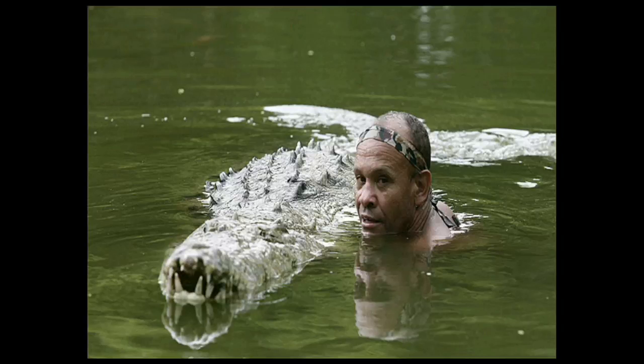Now here this is a picture of a human with a crocodile. He's a very famous crocodile man who I think you must have seen in Discovery Channel. Why I'm showing you this particular picture is that this human heart has four chambers. We all know this, that we have four chambers.